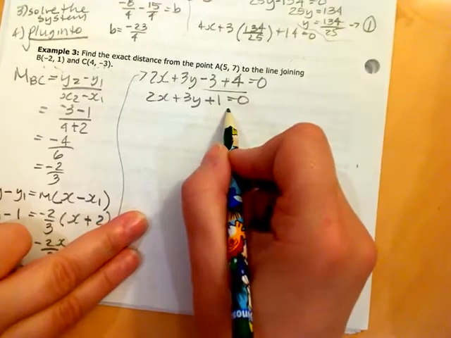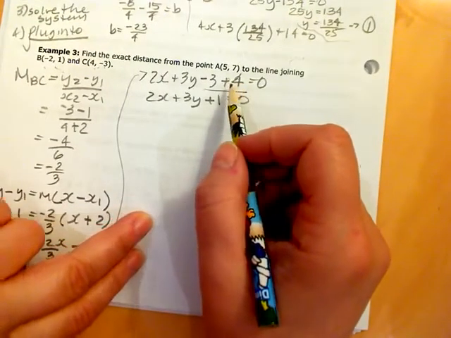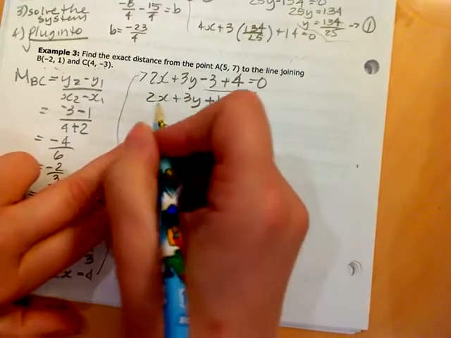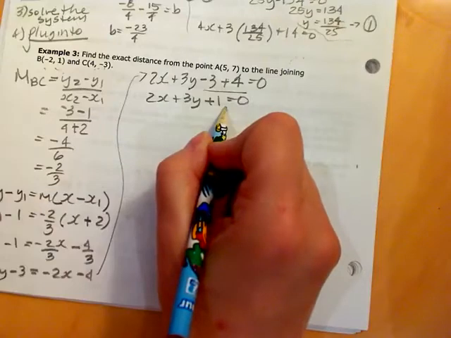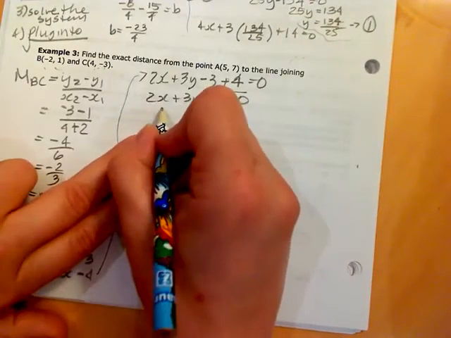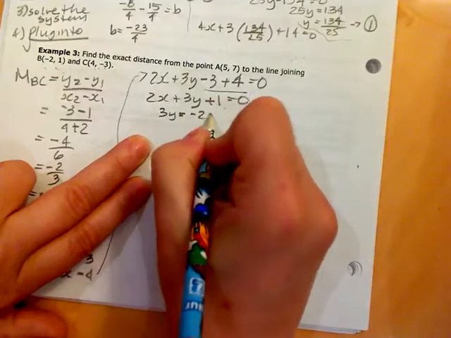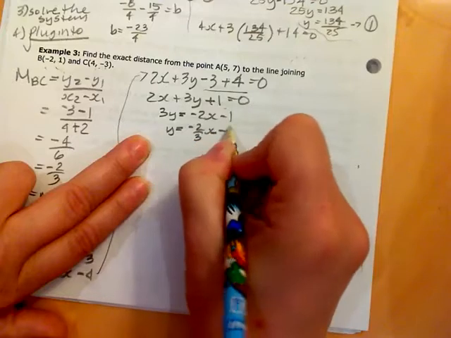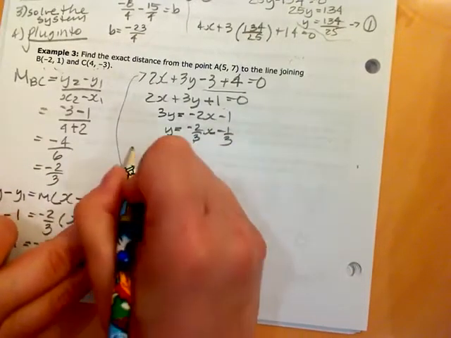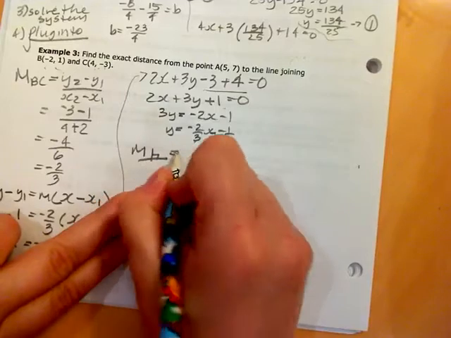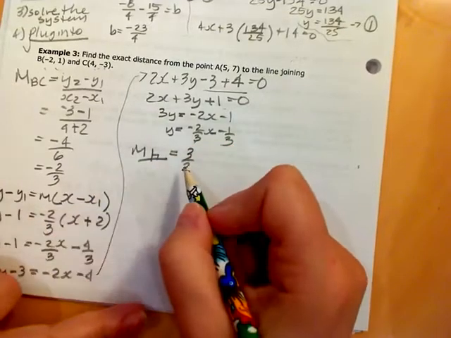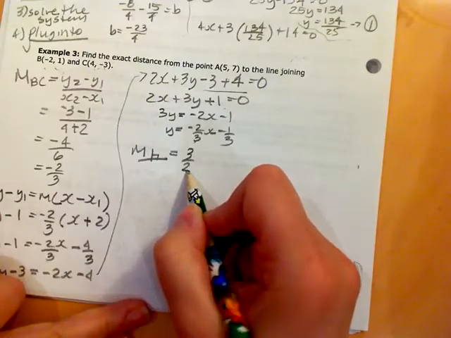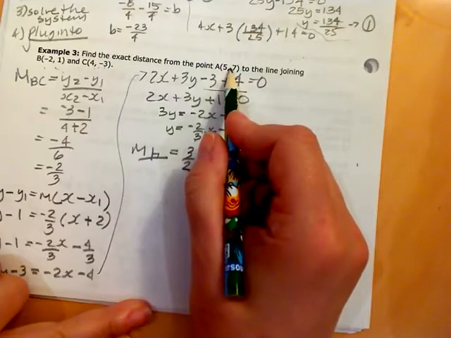So now that I have this line, I want to find the distance between this point and this line. So let's start. What is the slope of this line? 3y equals minus 2x minus 1, y equals minus 2 over 3x minus 1/3. So the slope is negative 2/3, so the perpendicular slope is going to be positive 3 over 2. So there is the slope of the line that we want, and there is the point that is on the line that's perpendicular.